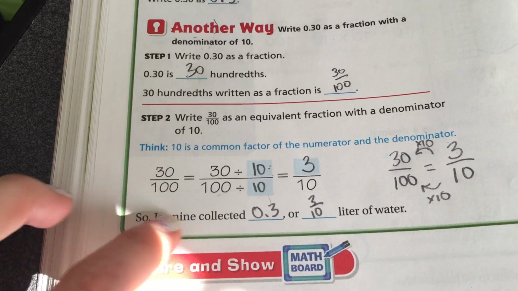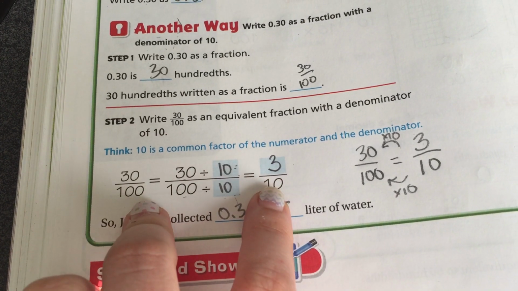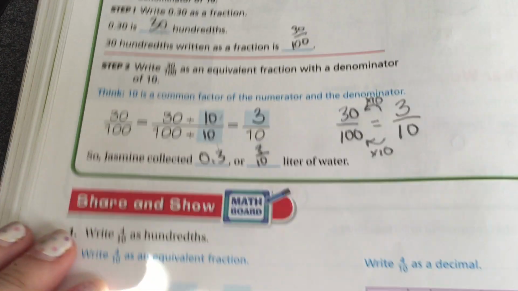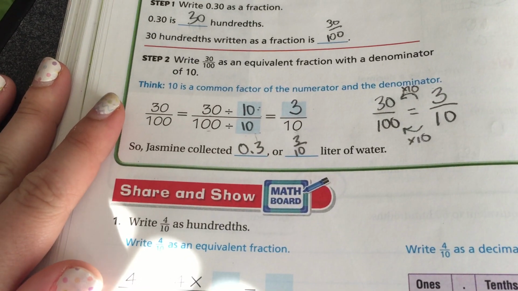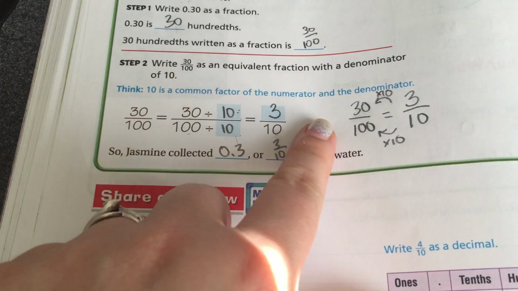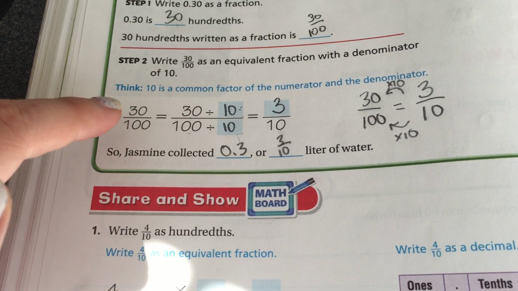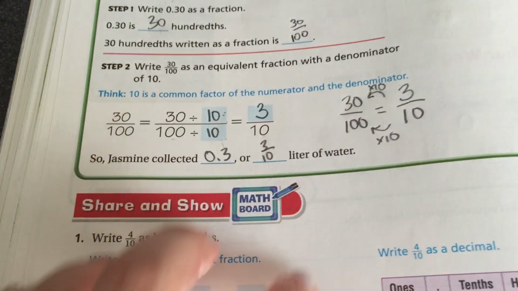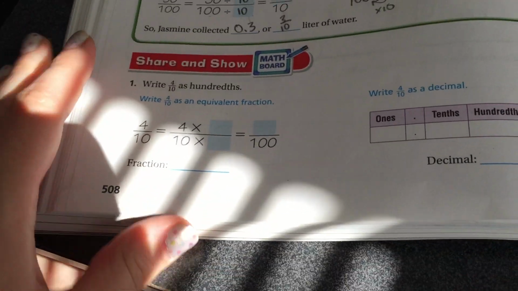So 30 hundredths and 3/10 equal the same amount of space. It's just written in different size pieces. This is written in groups of 10. This is written in groups of 100. Or not groups of 100, but you know what I mean. This is broken into size 10 pieces and size 100 pieces. They take up the same amount of space. If I were to take one of those 100 grid models and shade in 30 hundredths, it would be the same amount of space as 3/10. 3 groups of 10.